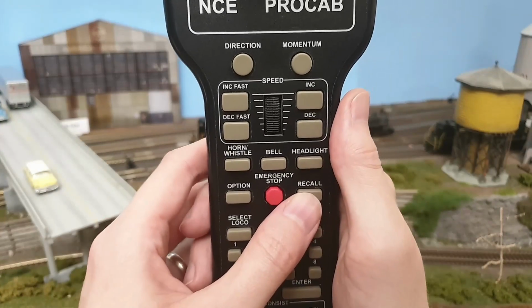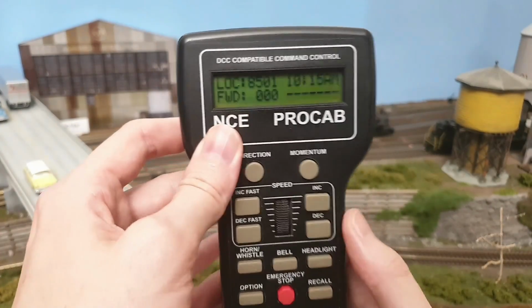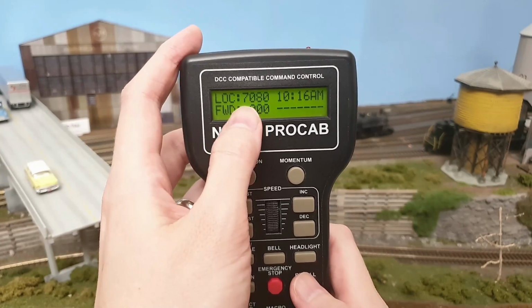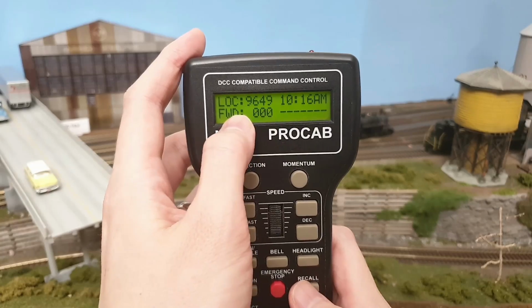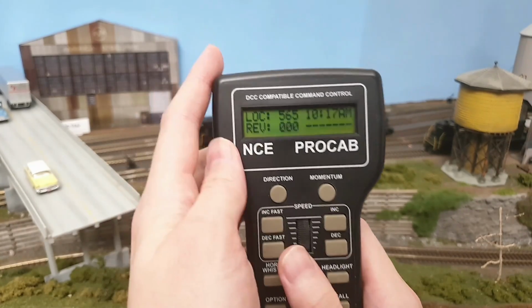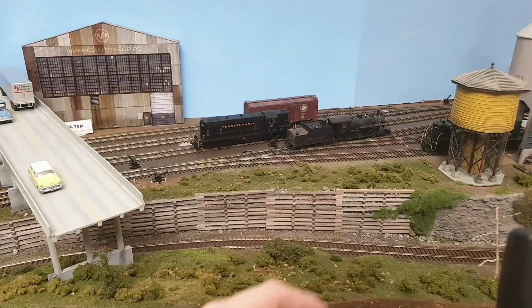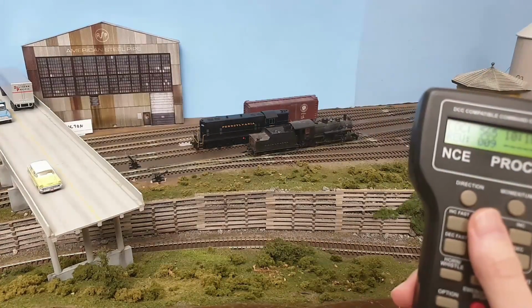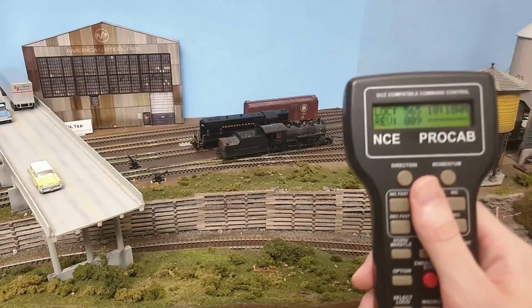Then we have the recall button. You can store up to 6 different locomotives in this one cab. Let me try that. So we got a 5708, blah, blah, blah. And you just recall them just like that. So this is 565. And that's that little steamer right there. Show you. So you can just move it just like that. Control the functions, everything works.